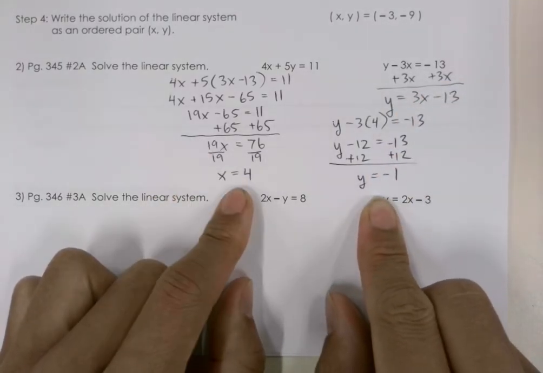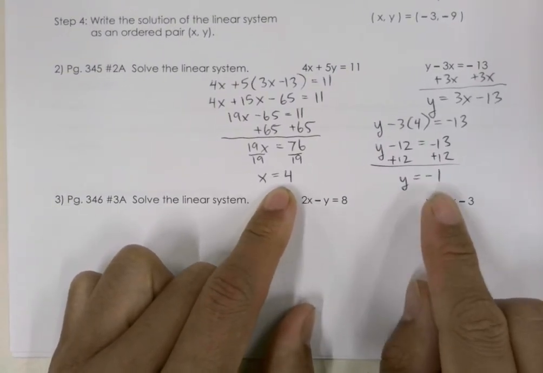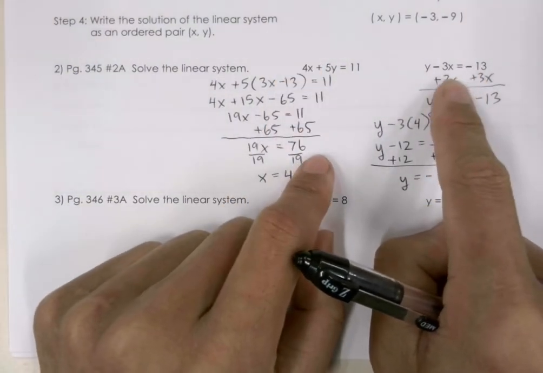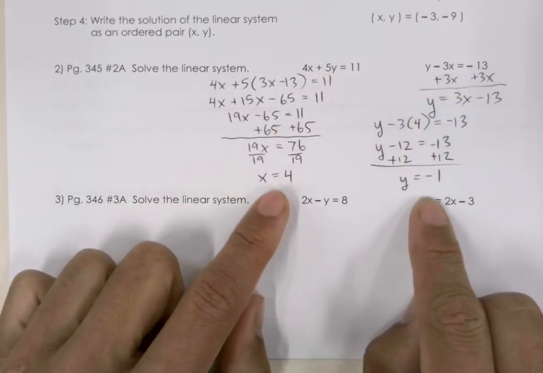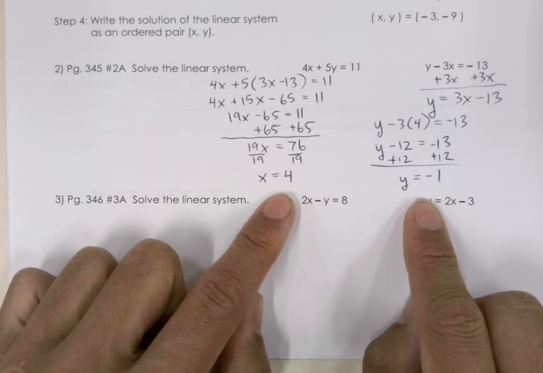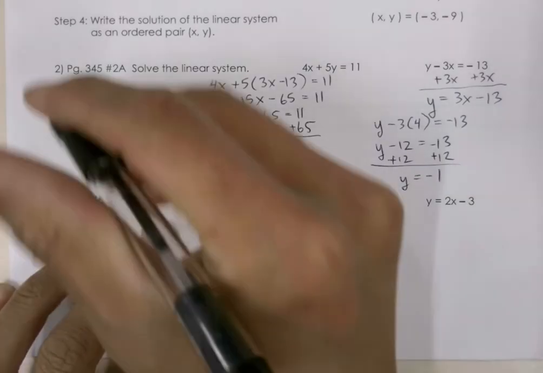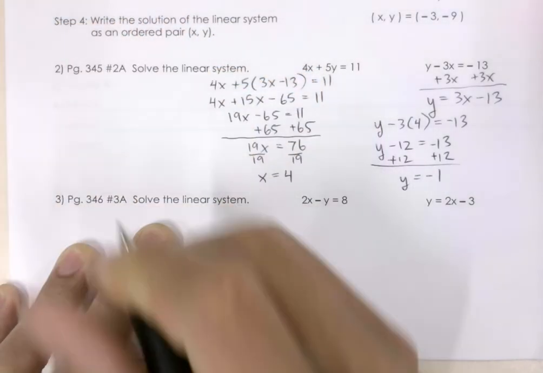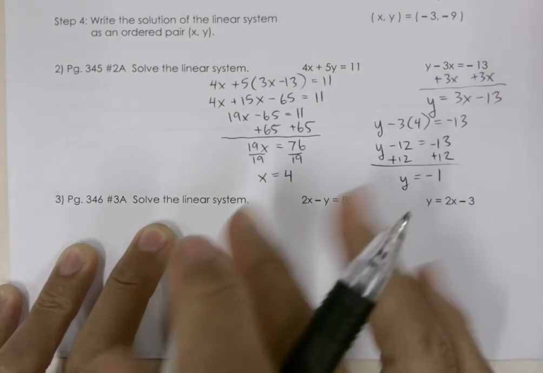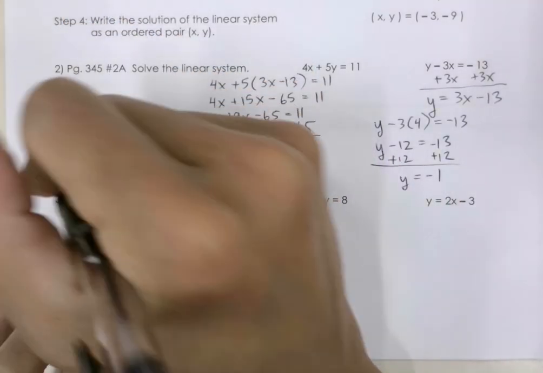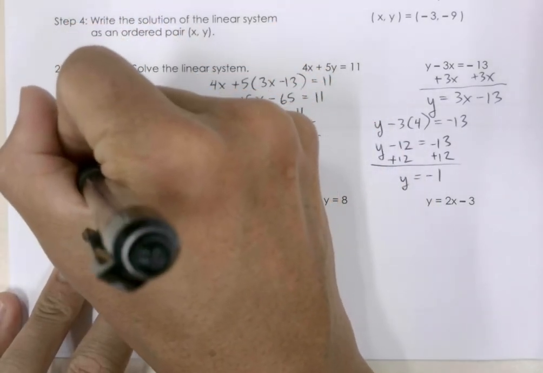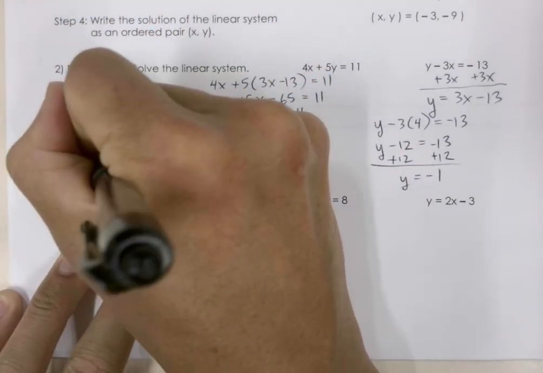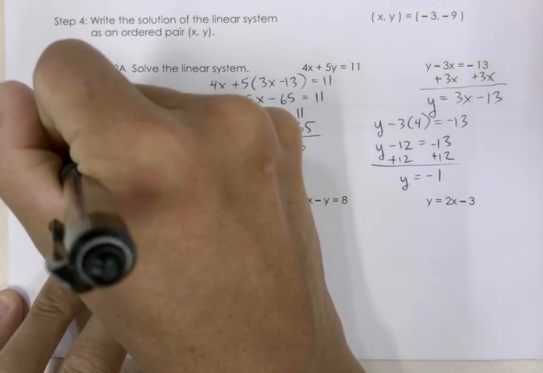So, what does this tell me? Well, this process tells me that this line and this line cross, they meet, they intersect at x is 4, y is negative 1. And so what is my answer? My answer is going to be step 4, which is to write our solution to the linear system as an ordered pair. So it's going to be (4, negative 1). I'll put a box around that.